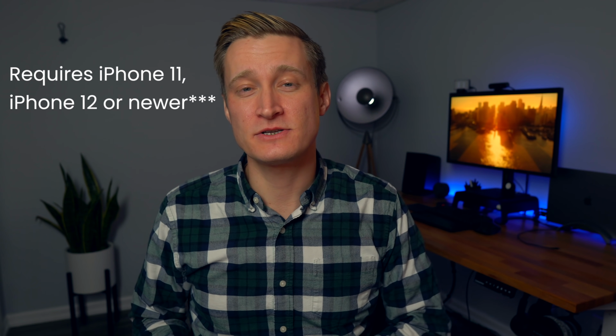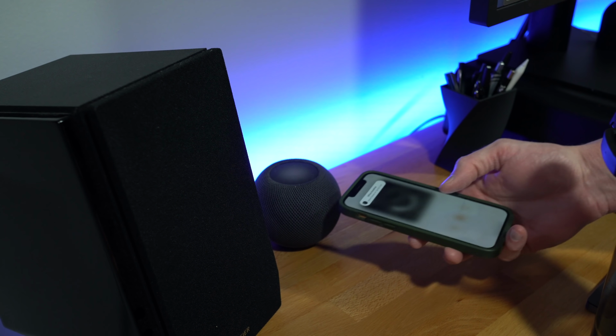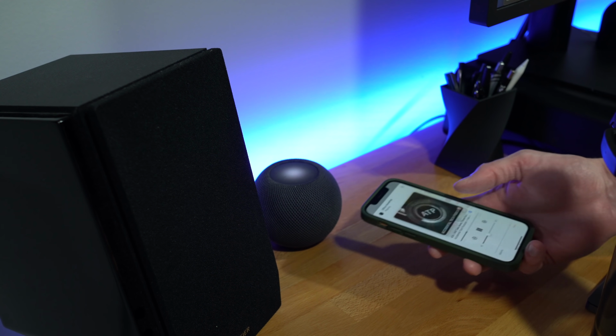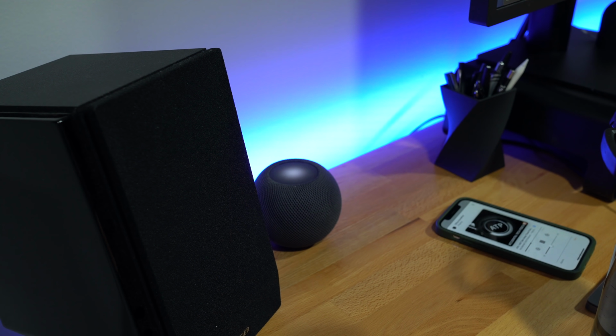So I have a HomePod Mini right here on my desk, and if I want to be listening to a podcast while I'm doing some work, I can hit play and then transfer it over to the HomePod Mini, and I have this great speaker playing whatever podcast I'm listening to, and I can still control the playback from my phone, but it's playing on my HomePod. And this is going to sound a lot better than just playing the podcast from my phone's built-in speaker.